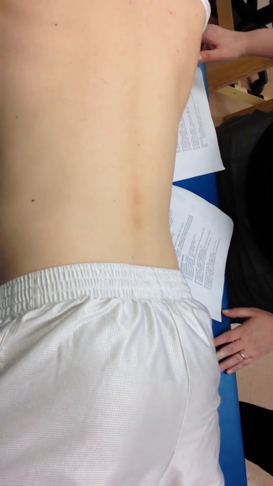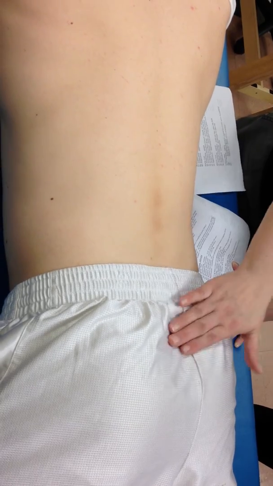Okay, greater trochanter. I'll show you that in a minute. Sciatic nerve runs through my greater sciatic notch. Okay, and comes down. Okay, my ischium, which is my ischial tuberosity. I just touched that, and of course, this big bone right here is my sacrum. It's usually 5 vertebrae that are fused.